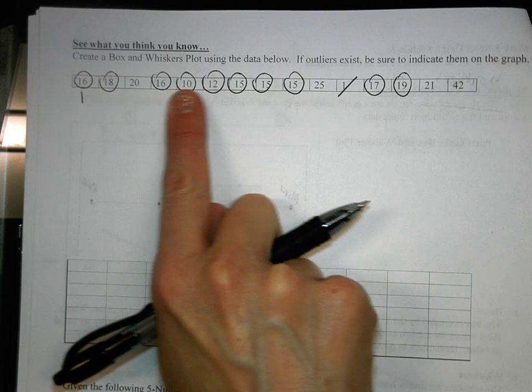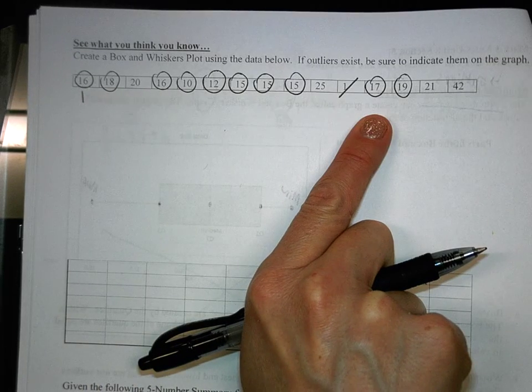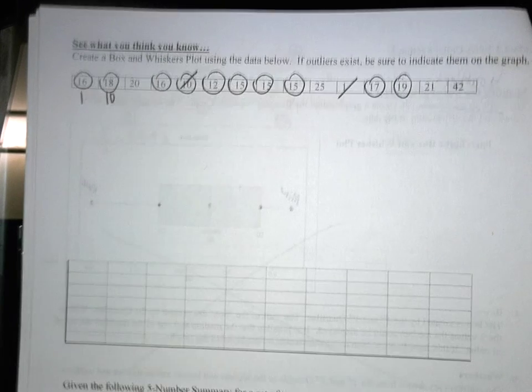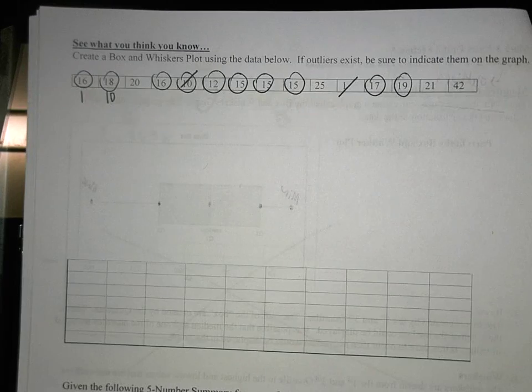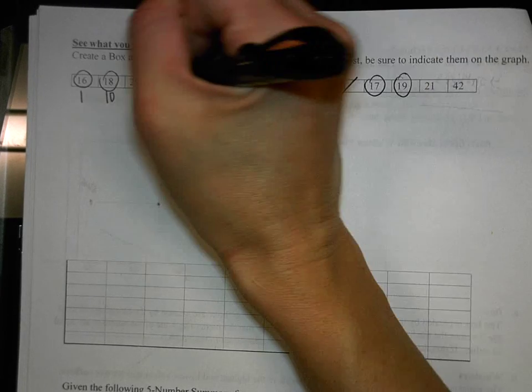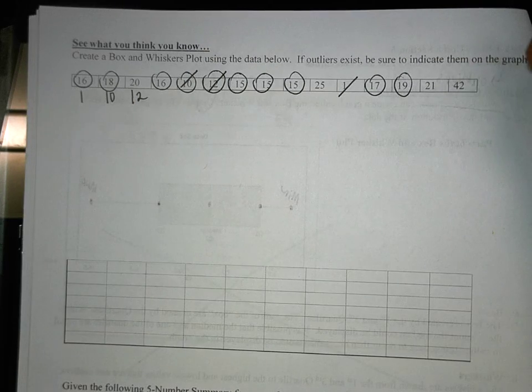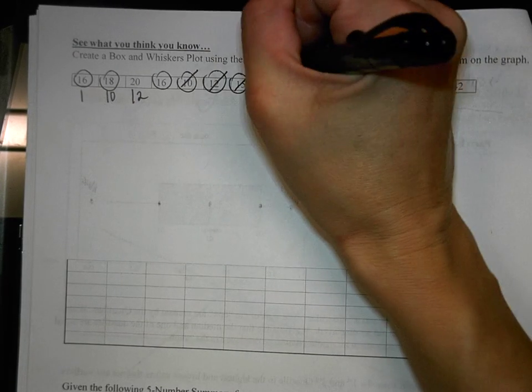Okay, so now looking at those numbers, my smallest value there is now 10. And then next is going to be 12. And then I have 3 15s.